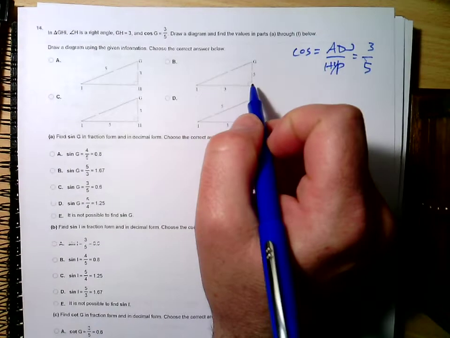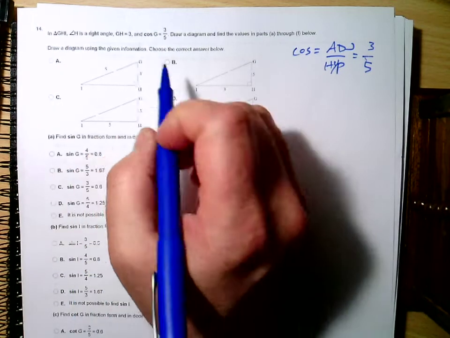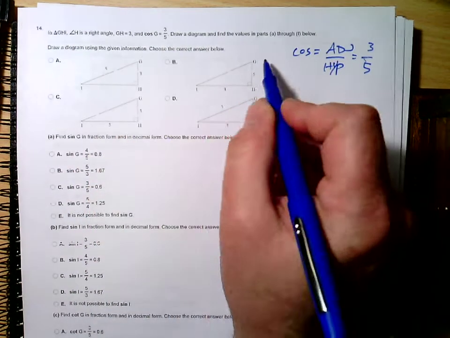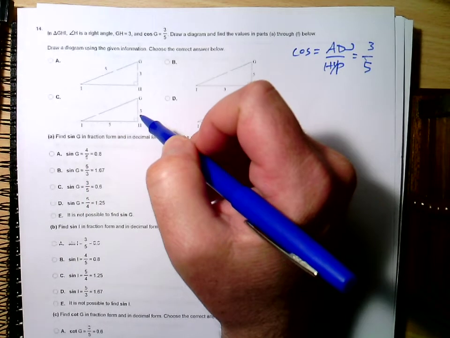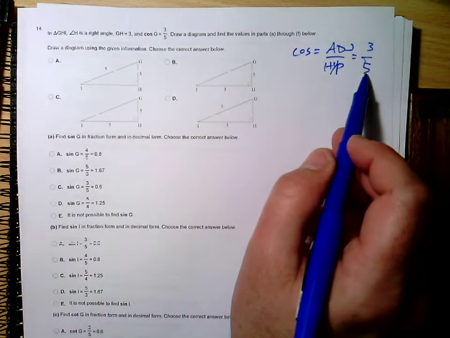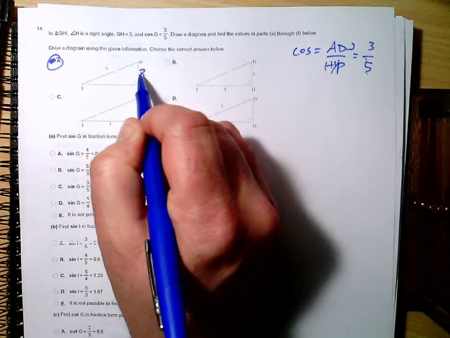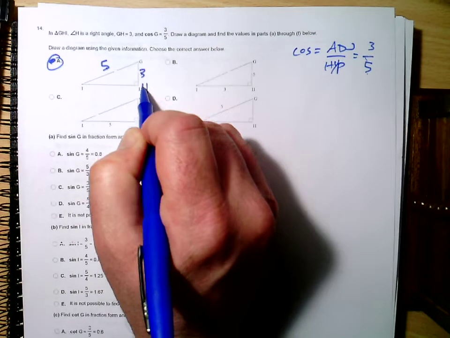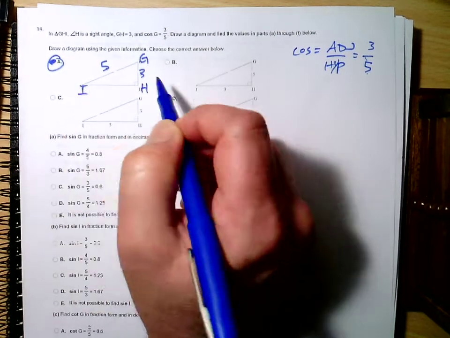If angle H is the right angle and GH is 3, it's really these two options. But we want the hypotenuse to be 5, so that's going to be A. There's the 3, there's the 5, H is the right angle, there's G, and there's I.